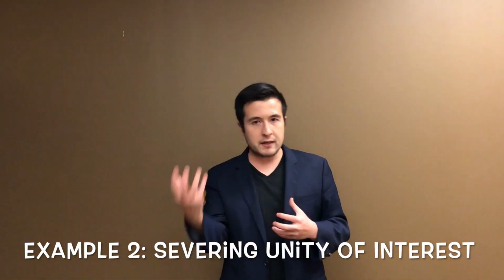Regarding the unity of interest, I've already gone into this, but let's imagine a situation where Party A and Party B jointly bought the property, but due to some financial hardship, Party B has to mortgage his interest in the property. By mortgaging his interest, the interest owned by Party A and Party B is not the same. This would arguably sever the joint tenancy into a tenancy in common situation because the unity of interest falls away.